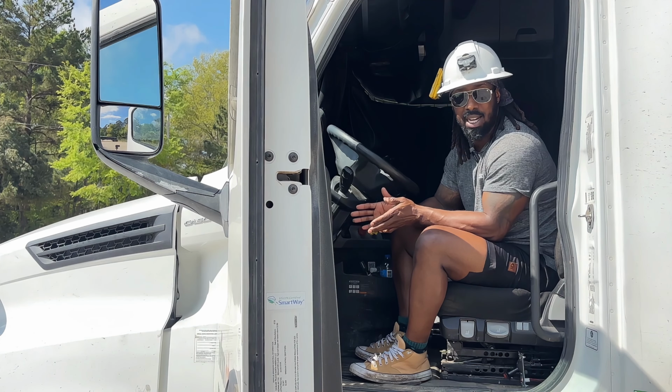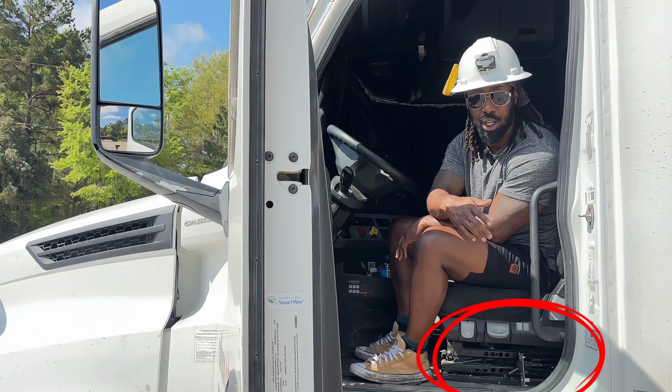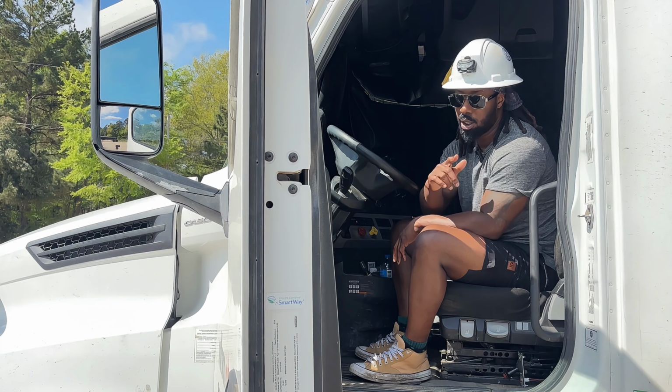So as you can hear, I just turned on my tractor. I'm going to let it warm up, and then I'm going to show you how my PTO is going to engage my pump in the back, which is located on my trailer. Let's go ahead and check it out.